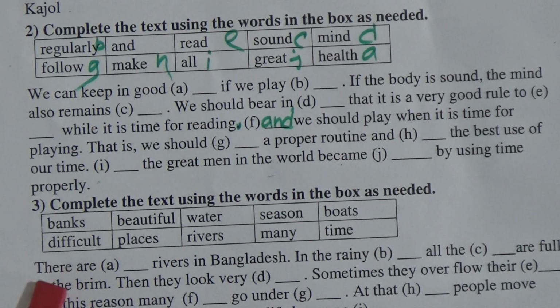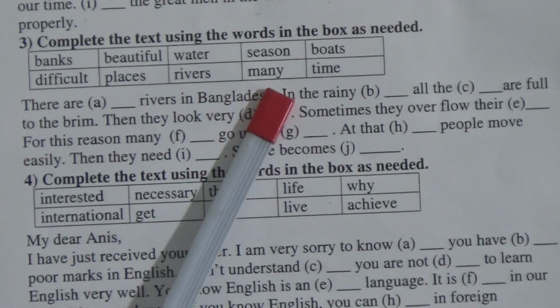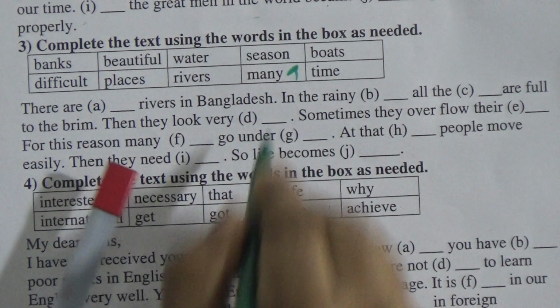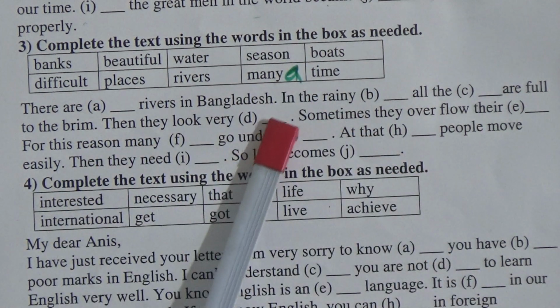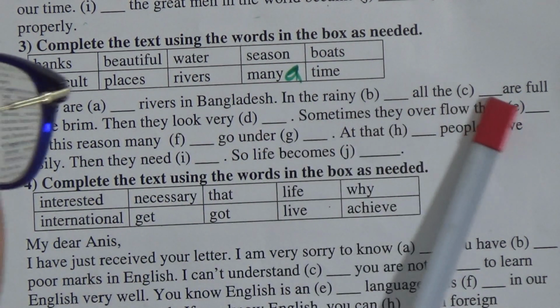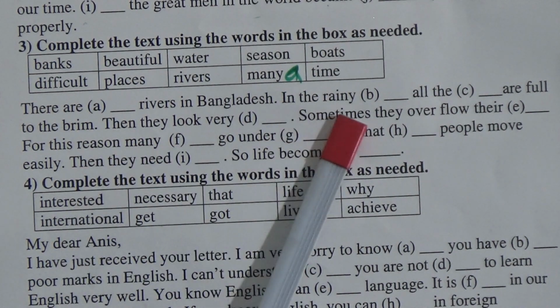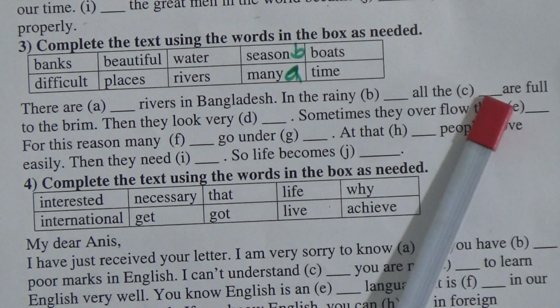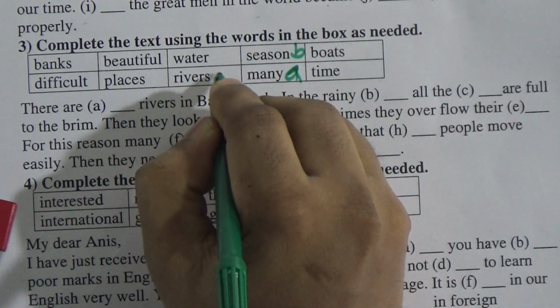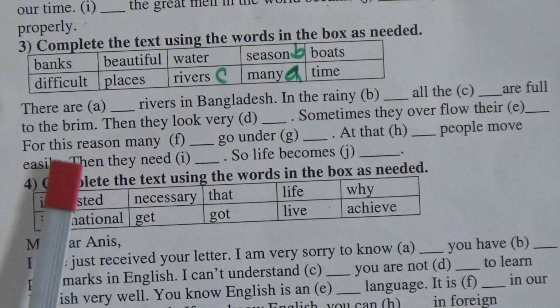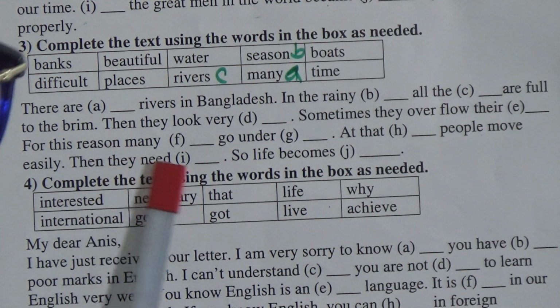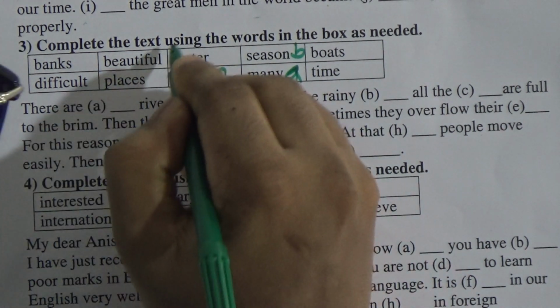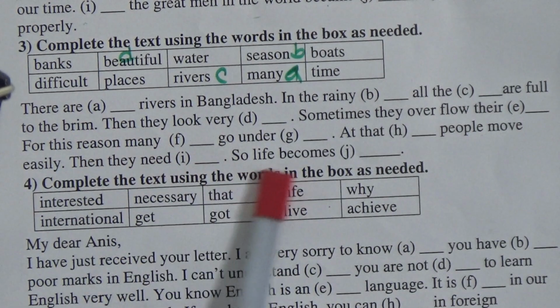Number 3, there are dash rivers in Bangladesh. So there are many rivers in Bangladesh. In the rainy dash, all the dash are full to the brim. So in the rainy season, number B will be season, all the dash, all the rivers, number C, all the rivers are full to the brim. Then they look very beautiful. Number D will be beautiful.